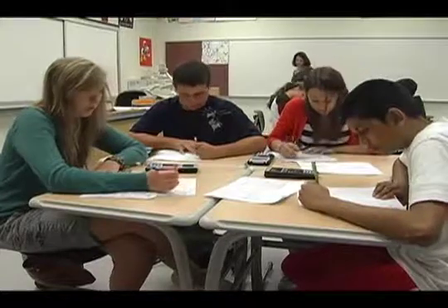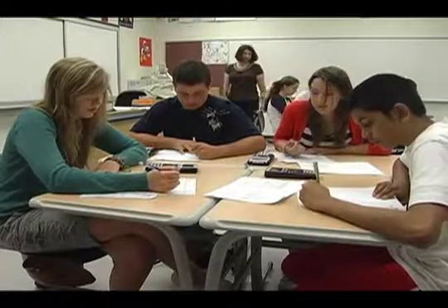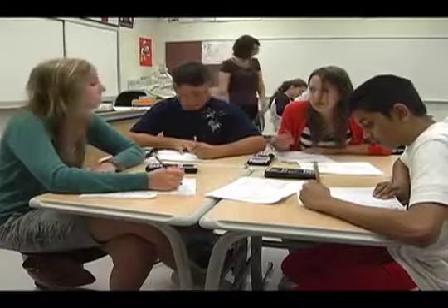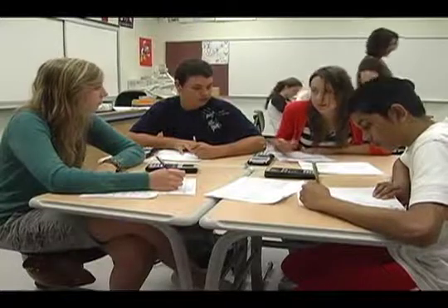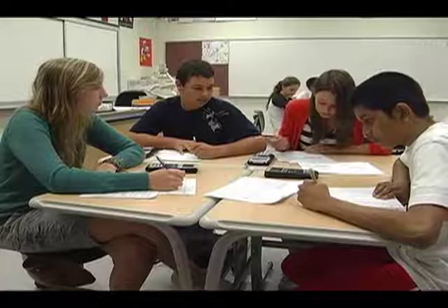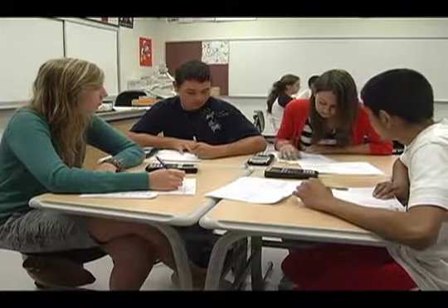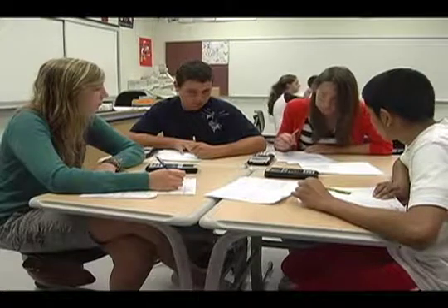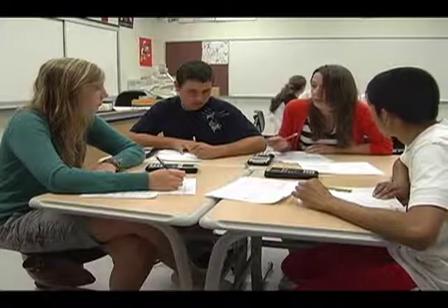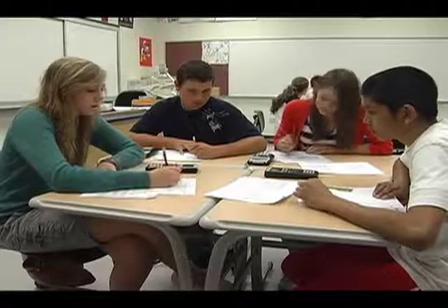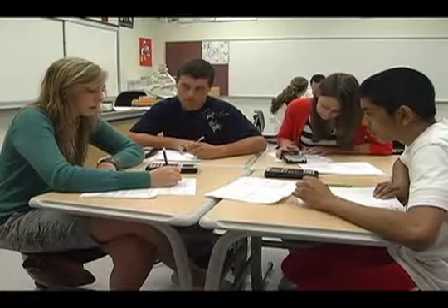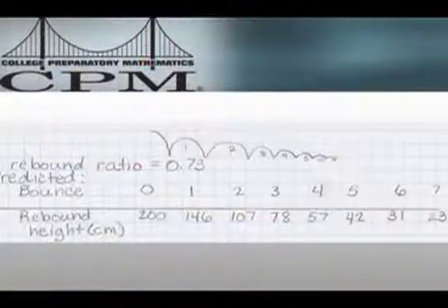How do you do that? Well, every bounce is going to have the same ratio because it's just the same ball. So wouldn't you take the rebound height from the first one and make that the new starting height and just keep going? Oh, and just multiply that by 0.73 every time? Yeah. All right.